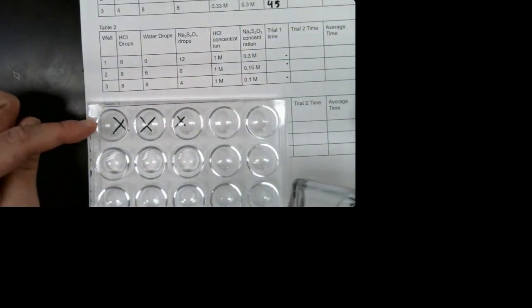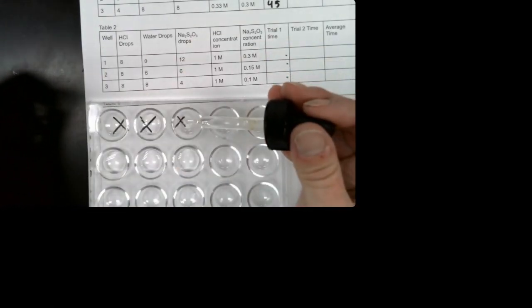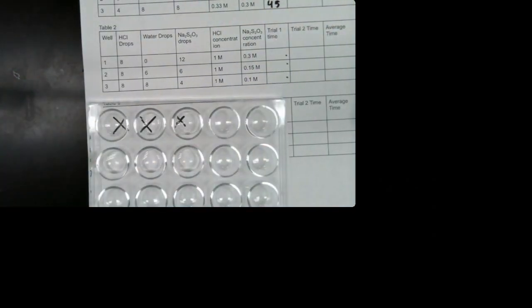So we got hydrochloric acid, and then I'm going to put water in the first row. So we need 0 in the first well, 6 in the second well, and I need 8 in the third well. That was to keep the volume the same. And we're going to add our sodium thiosulfate.